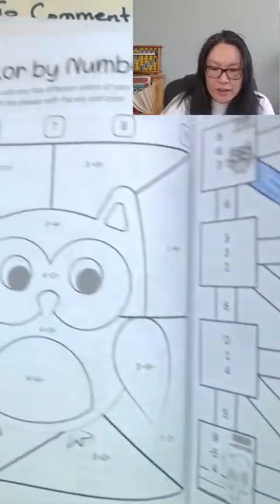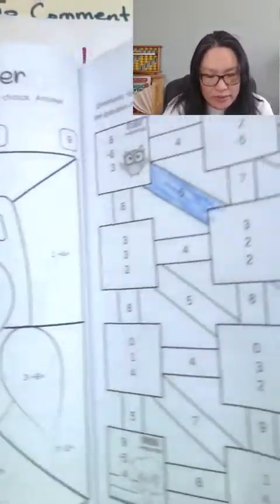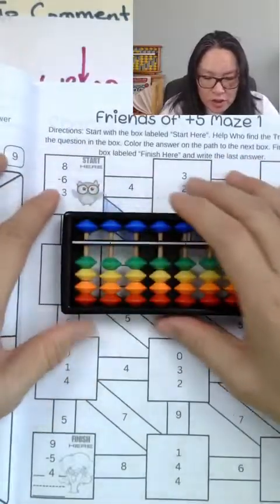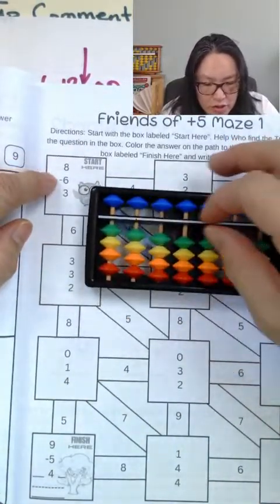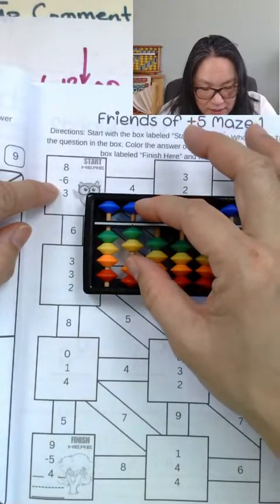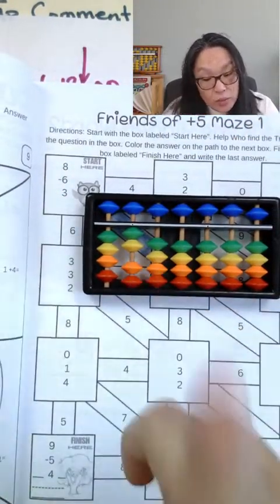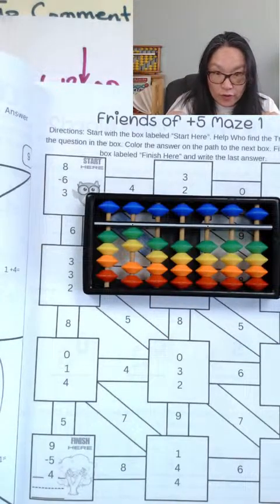So going back to here, I made color by number. The idea was that they would have to figure it out. I'm still right here. So there's the start here. We add the 8. We take away the 6. And then we add the 3. Notice there's not enough beads to add the 3. So that's where they had to really memorize their formula.